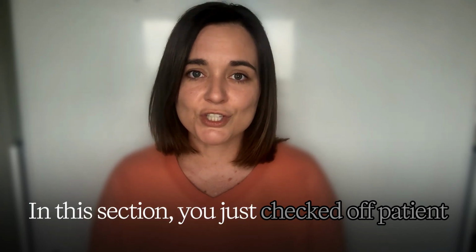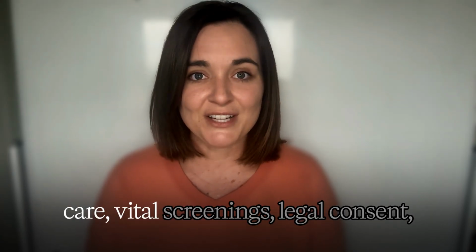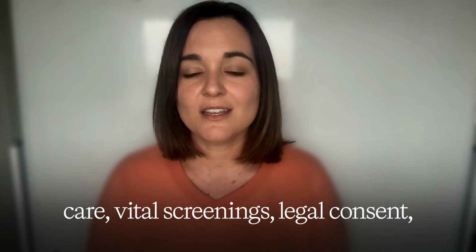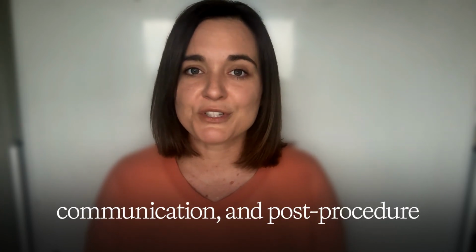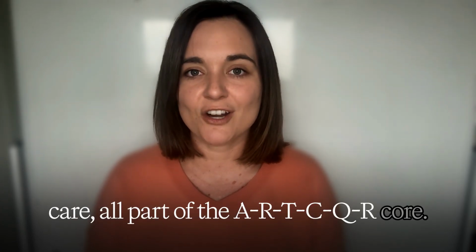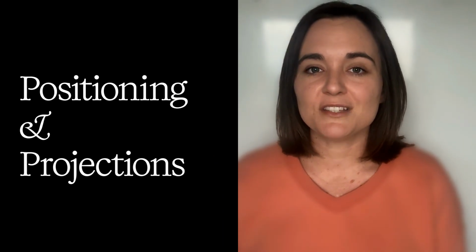In this section, you just checked off patient care, vital screenings, legal consent, communication, and post-procedure care, all part of the ARRT CQR core. Section 5, Positioning and Projections.